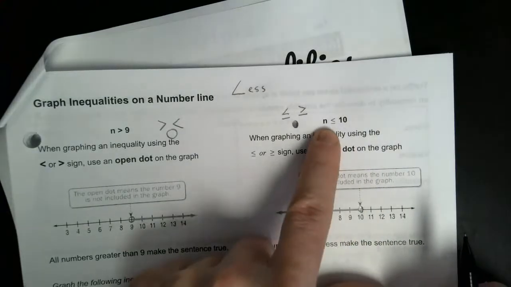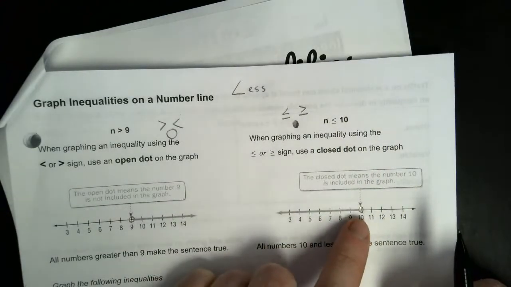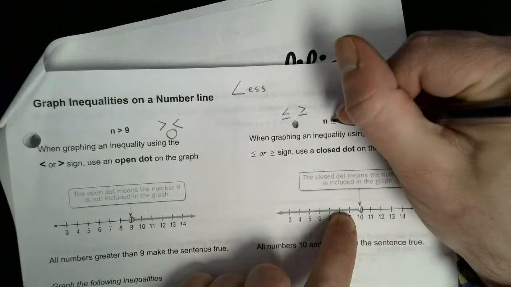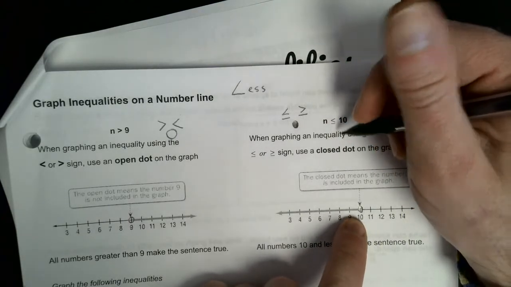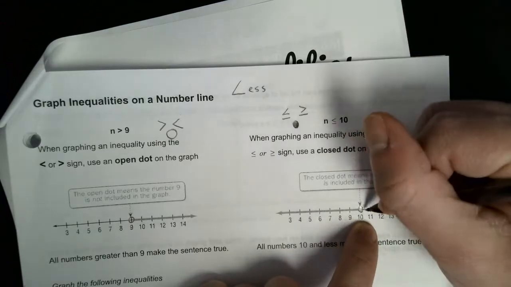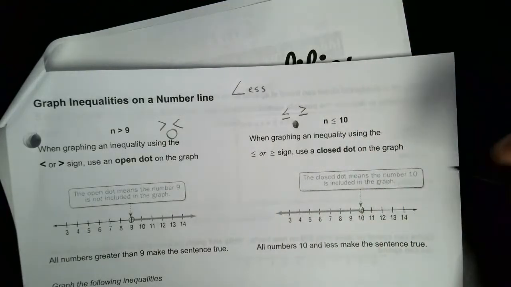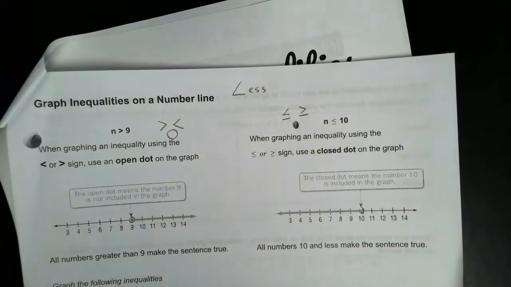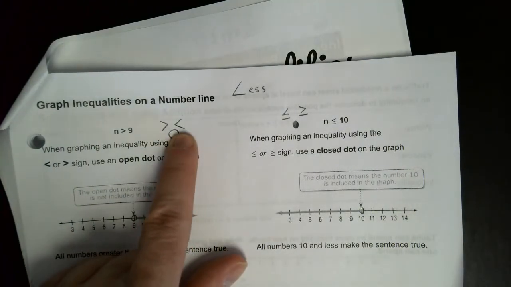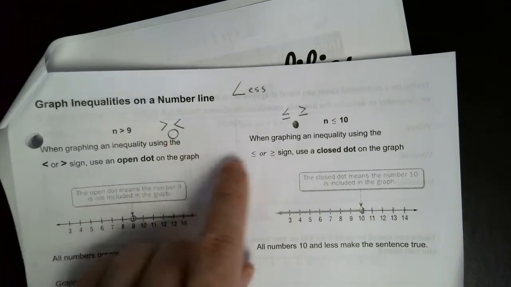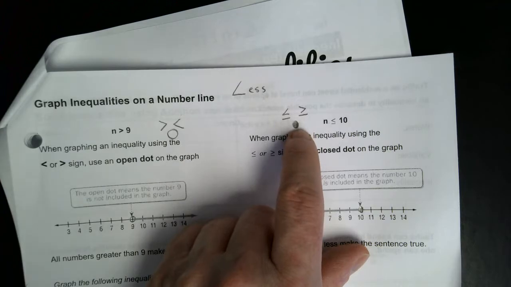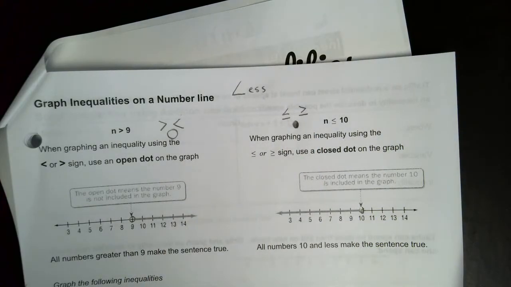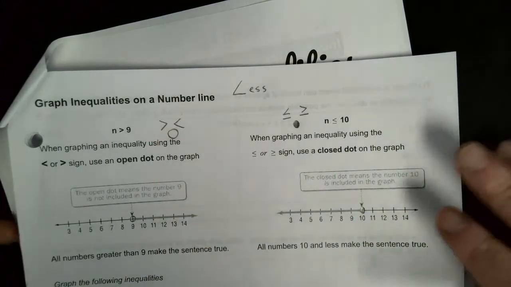If n was 9, 9 is less than or equal to 10, that would work. And so would 9.8. Even though it's greater than 9, it's still less than 10. But anything above 10 would not work. So it's 10 or less. Okay? So when we see these symbols, we're going to use an open dot. When we see these symbols with the or equal to, we're going to use a closed dot when we graph it. All right, let's try a couple.